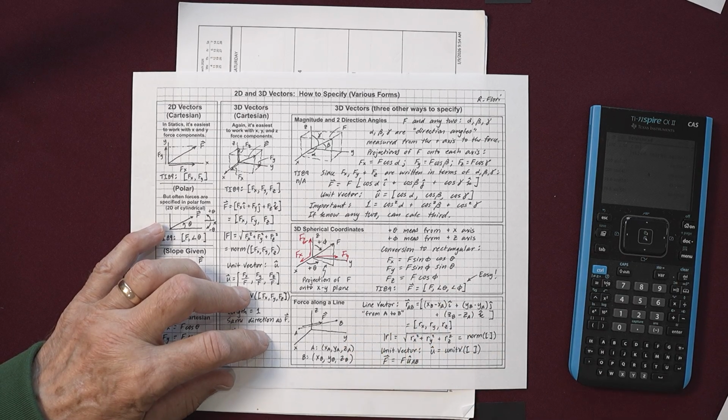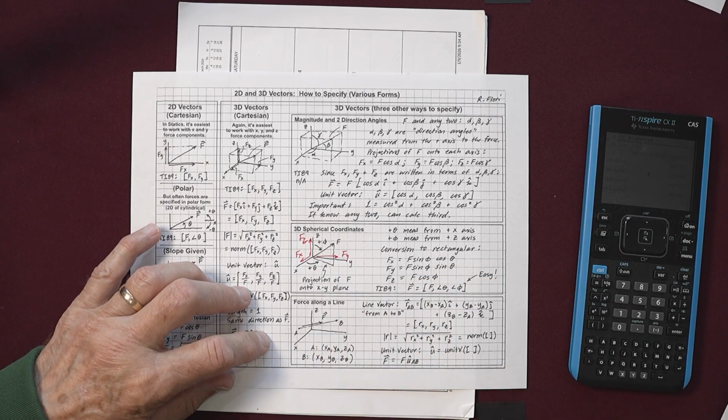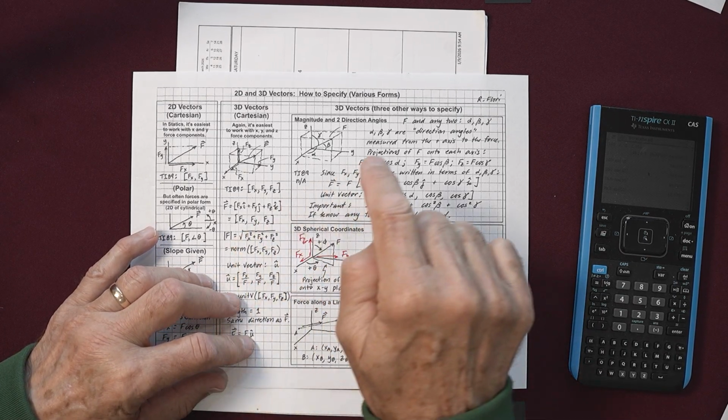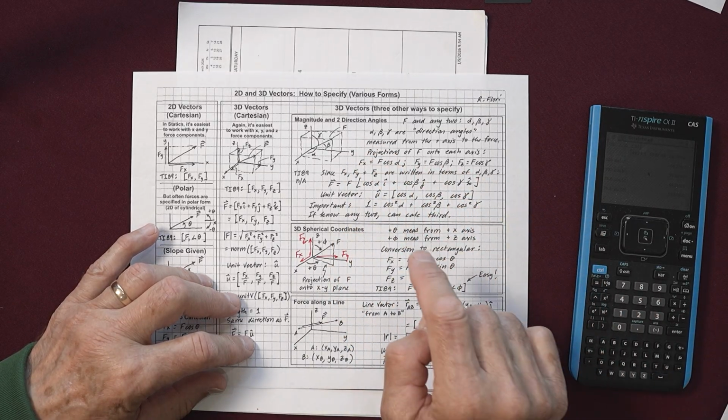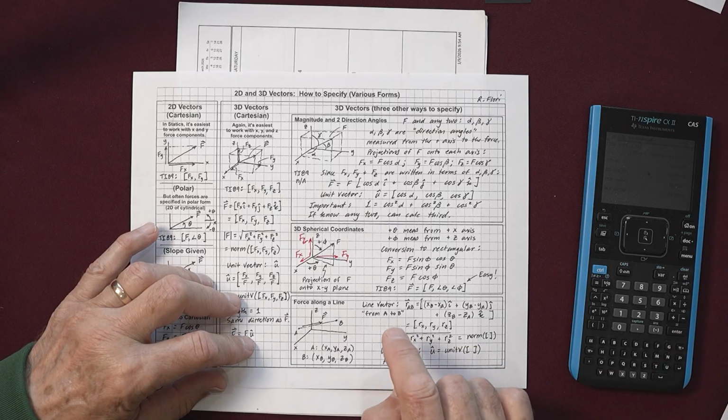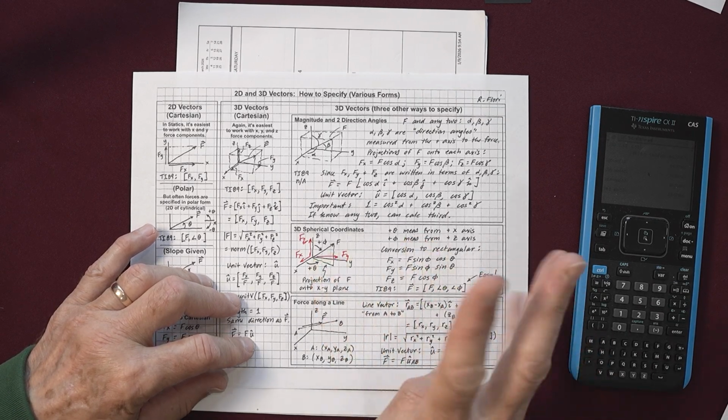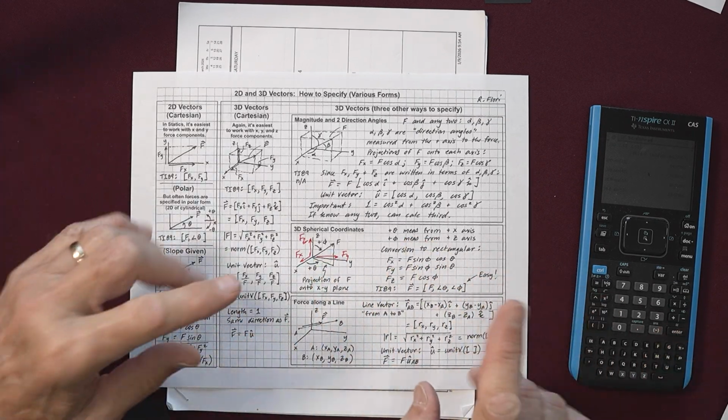And so that's the fourth way of representing vectors in 3D. Cartesian, coordinate direction angles, also called direction cosines, spherical coordinates, force along a line. You need to be able to do all four and go back and forth between them.